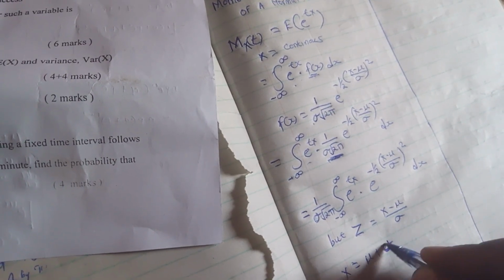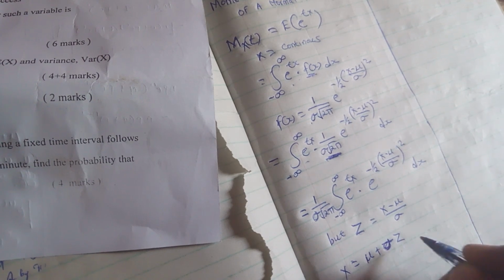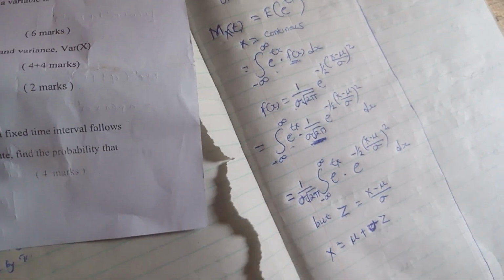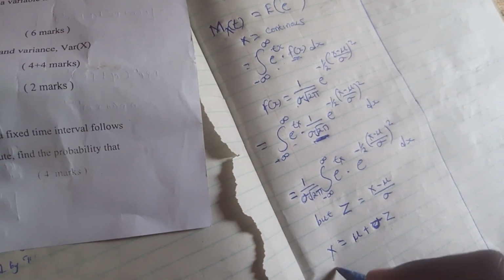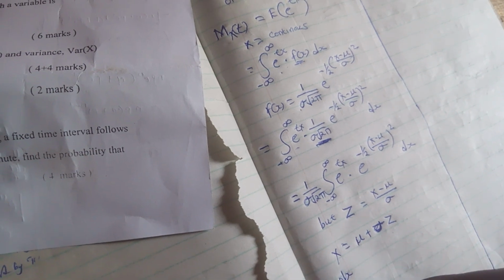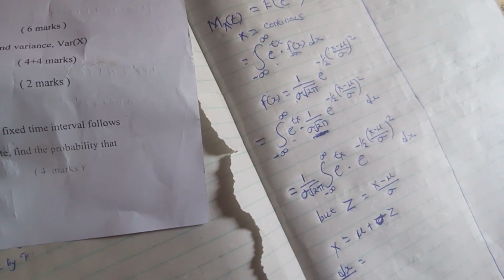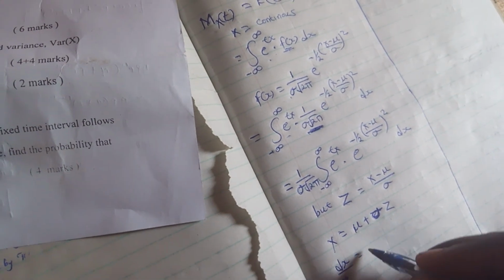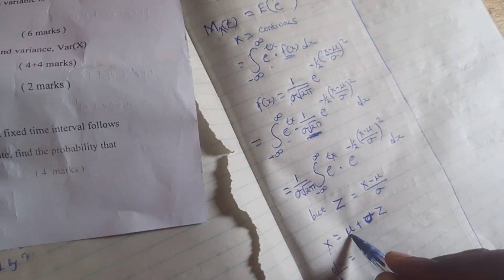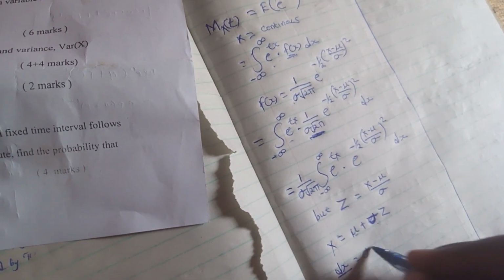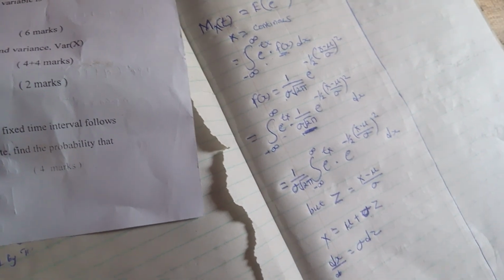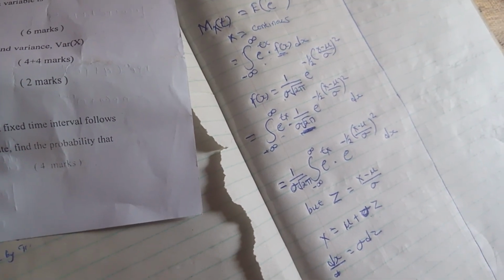Then when we differentiate this, dx over dz is equal to sigma, so we'll have dx as sigma dz.